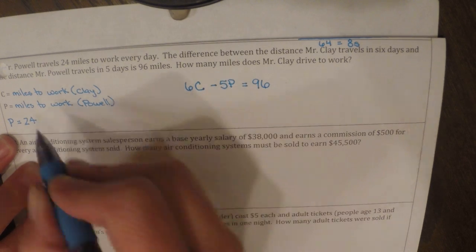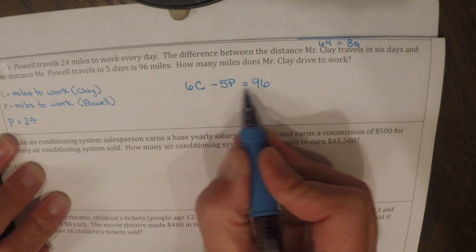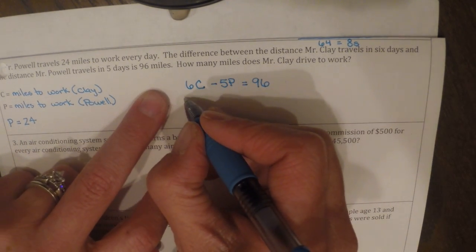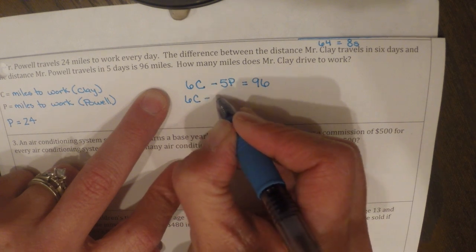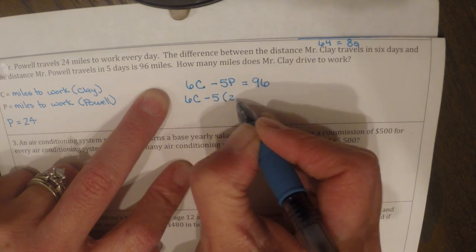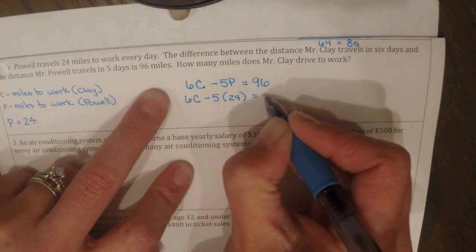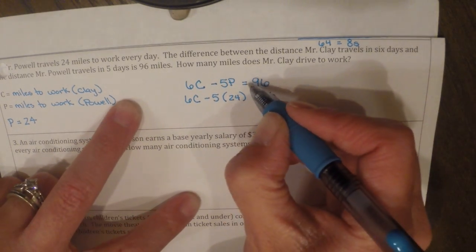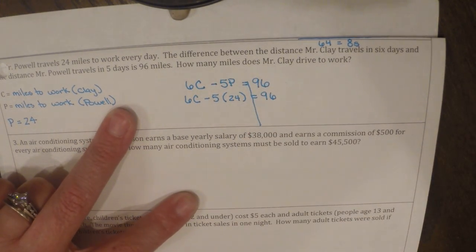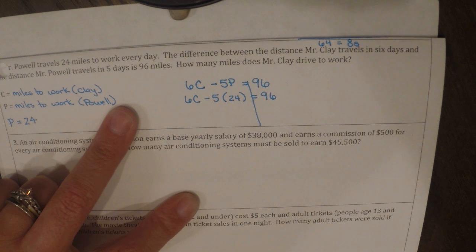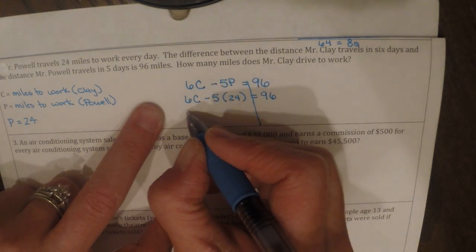Okay, so now we know what P is. It's 24. So we've defined the variables, we've set up an equation, now it's time to solve. So 6C minus 5 times P should be 96. So 5 times 24 would be 120.